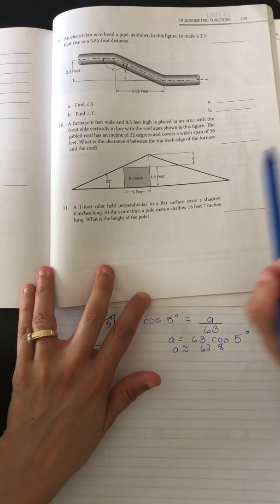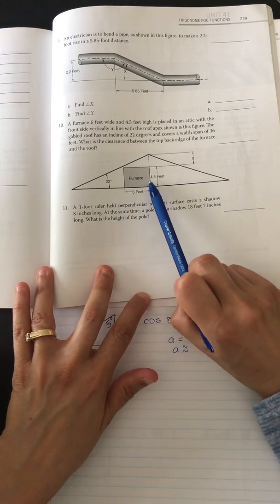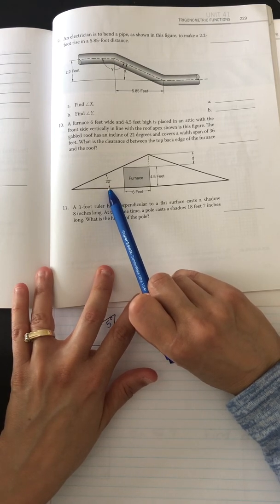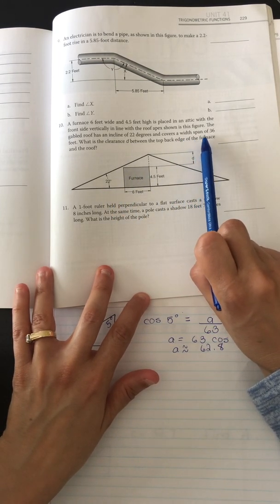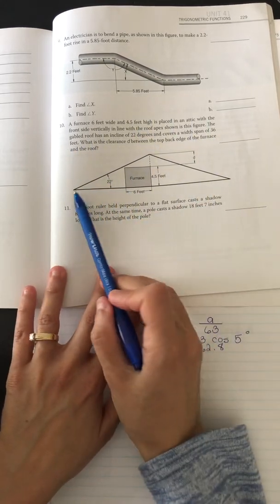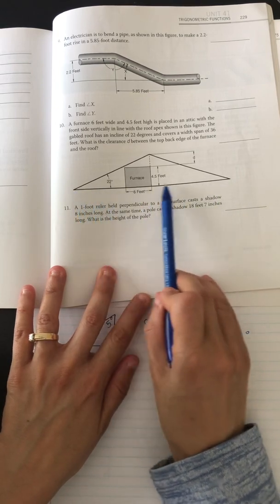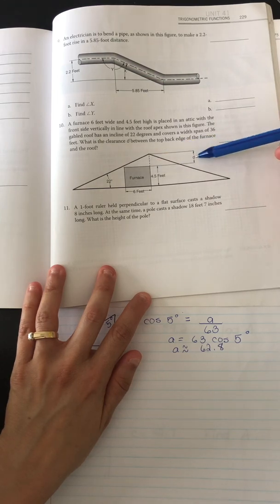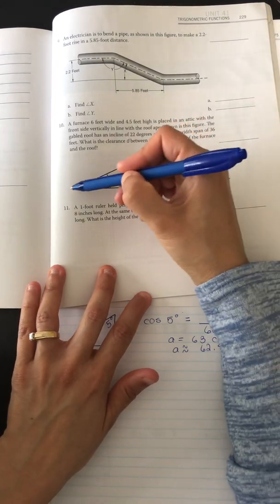Okay, so that's a lot of language, but luckily they've provided this very good diagram. So here are the dimensions of the furnace. Here is the roof incline of 22 degrees. Now, the one thing not on the diagram is this information, the span of 36 feet. So that's this entire length here. So what can we do to find this missing length D? Well, I think we should look at the triangle here.